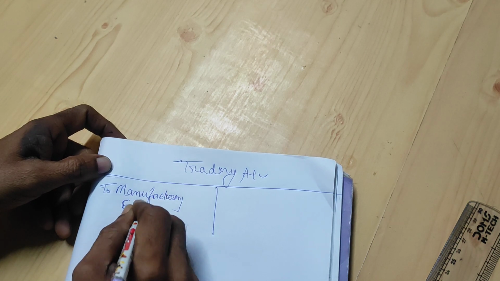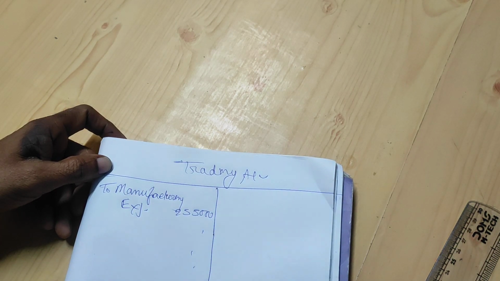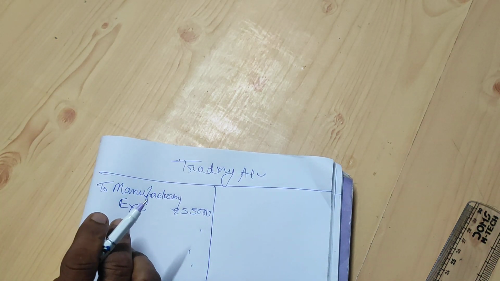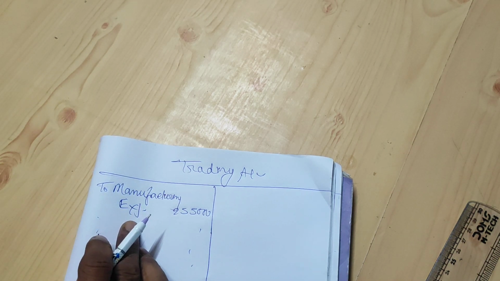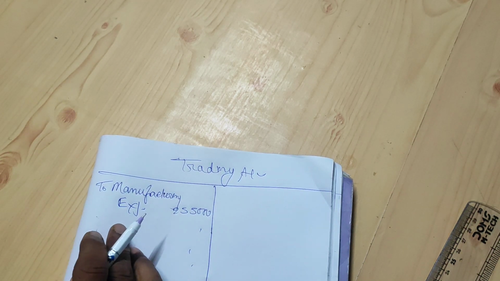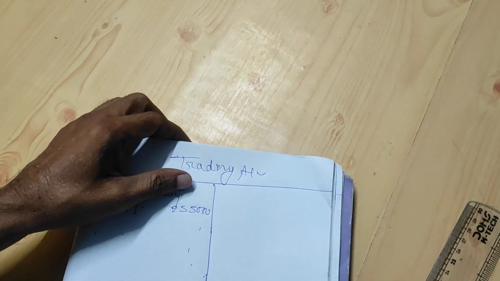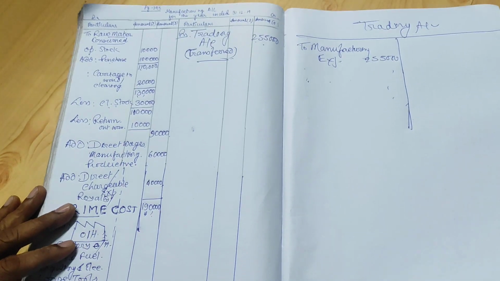Manufacturing expenses, to manufacturing 2,55,000 से स्टार्ट करेगा सम. फिर आएगा सेलिंग एंड डिस्ट्रीब्यूशन का जो एक्सपेंसेस होगा, रेंट, नॉर्मल टाइप ऑफ एक्सपेंसेस विल कम हियर. दिस इज ऑल रिगार्डिंग मैन्युफैक्चरिंग अकाउंट. ओके.